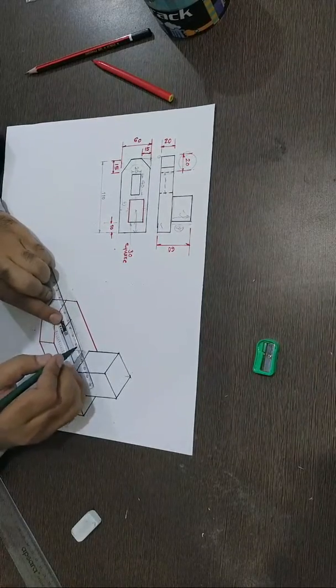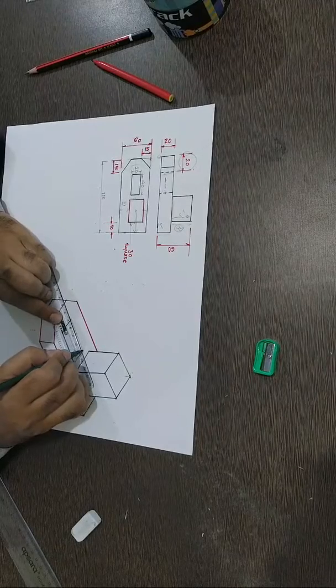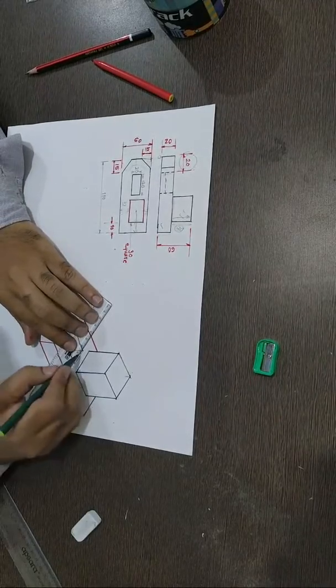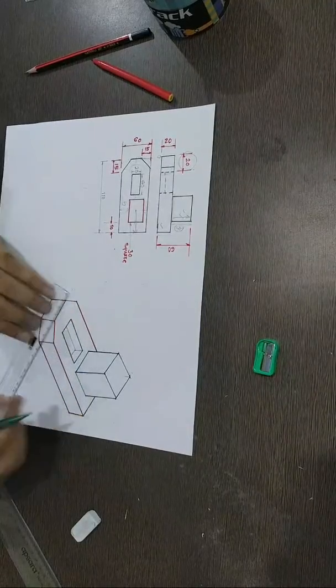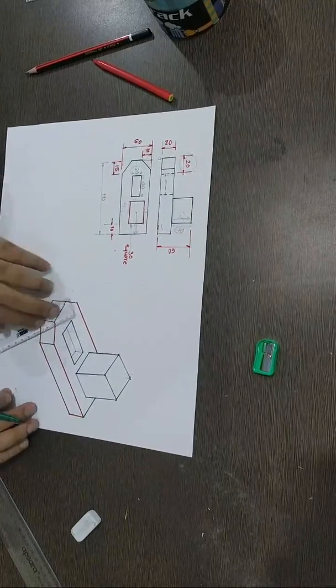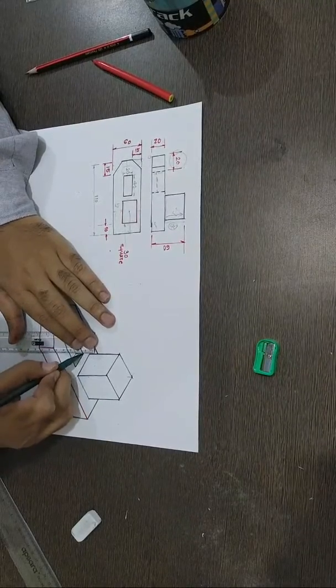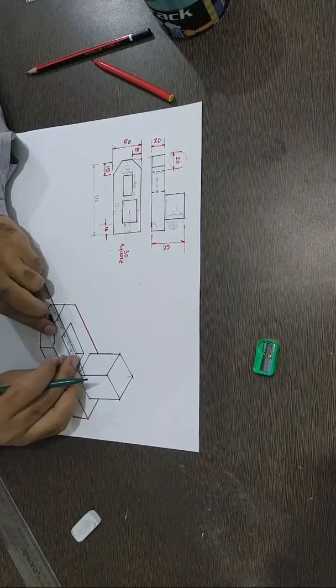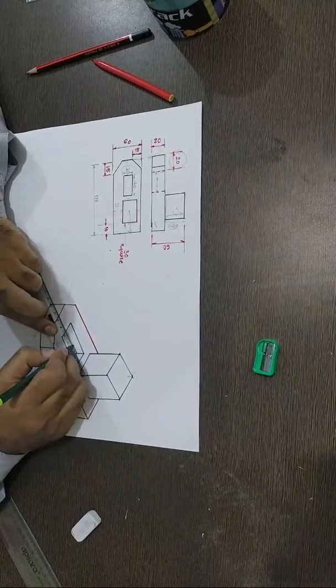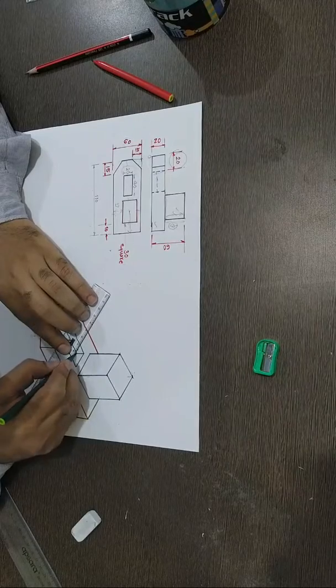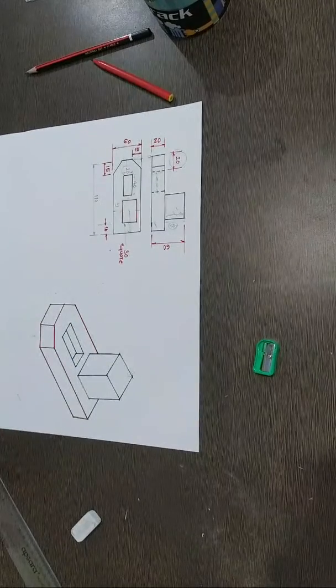Use a drafter or roller at least if you have, and practice with exactly parallel lines. I don't have anything with me right now. As you all know, we are going through the most important thing of our life, coronavirus. Be safe, take care of yourself, follow the instructions given by the government.